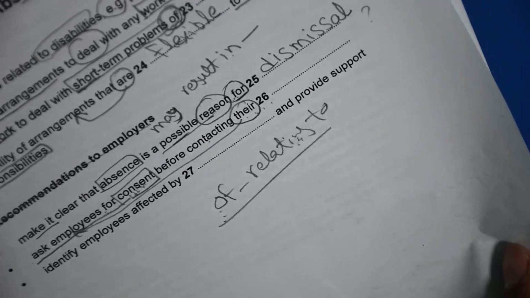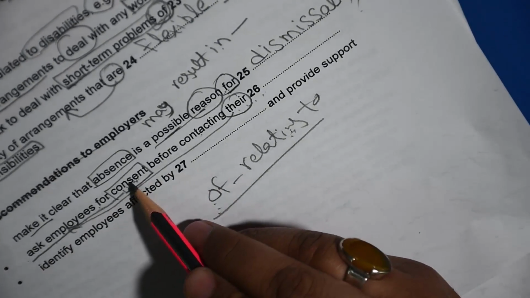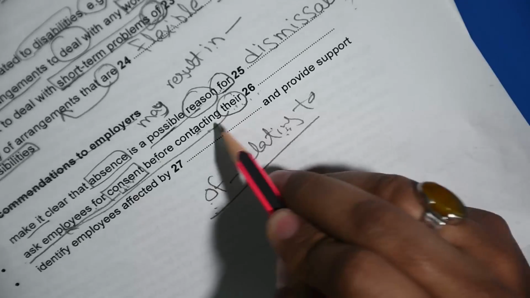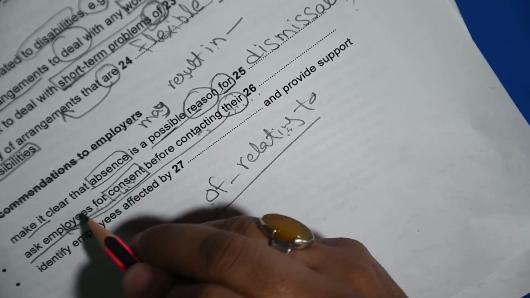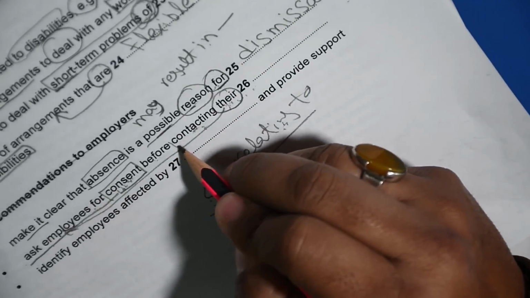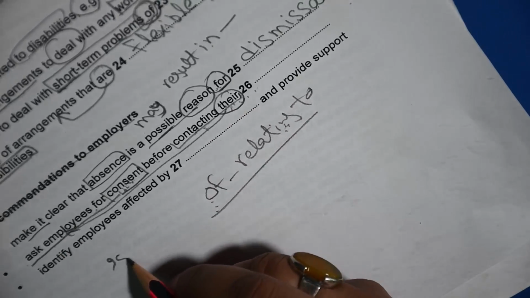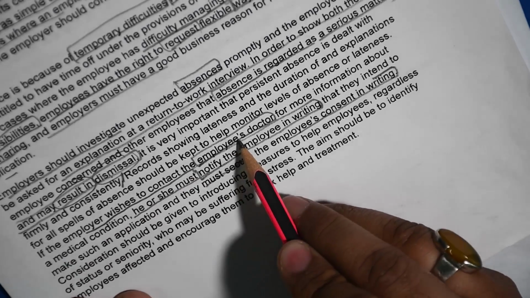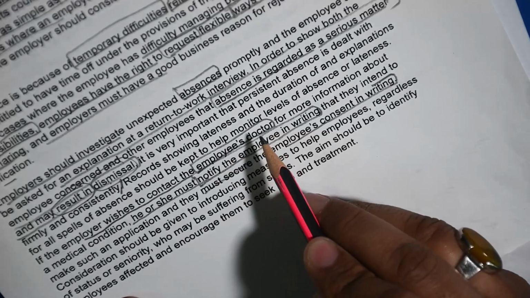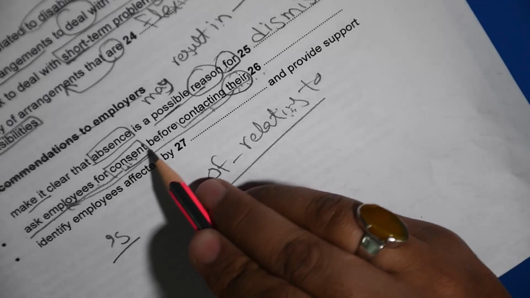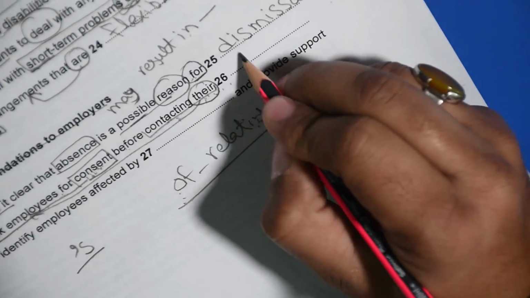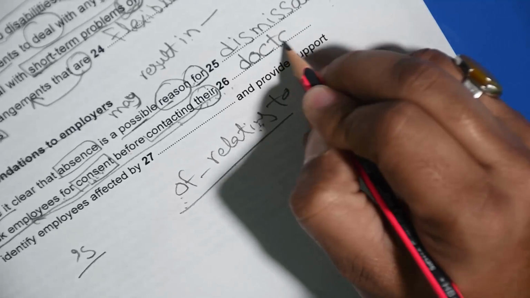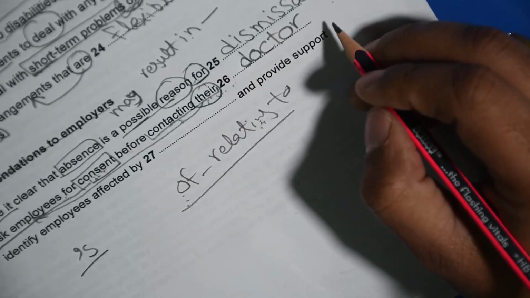Now what is the answer? The answer is ask employee for consent before contacting their. Now employees, and therefore contacting their, they have used apostrophe s. Employees dash. Now what is that? Let's see. If the employer wishes to contact the employee's doctor, and here they say ask employee for consent before contacting their doctor. Okay, yeah, so it's actually that.